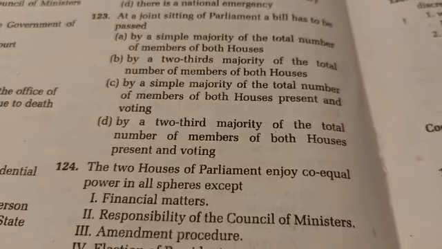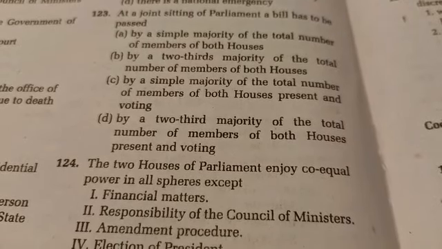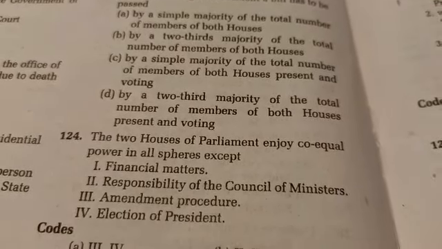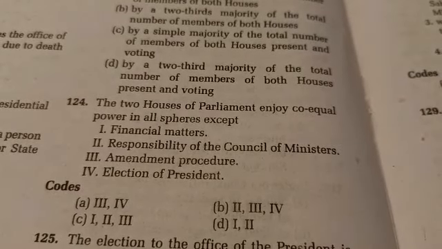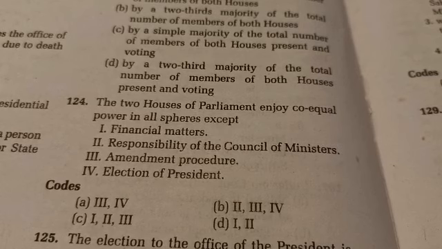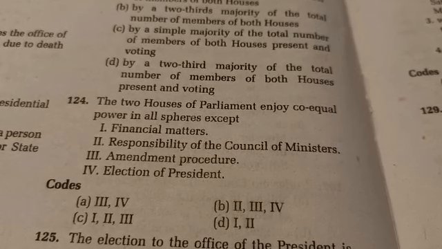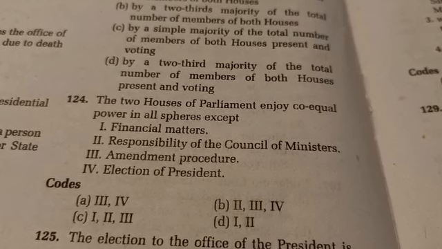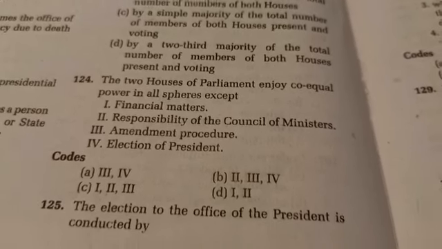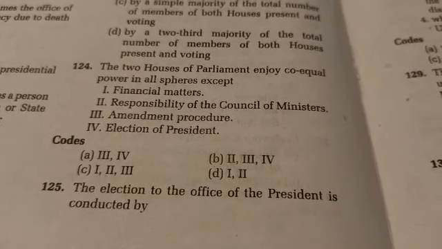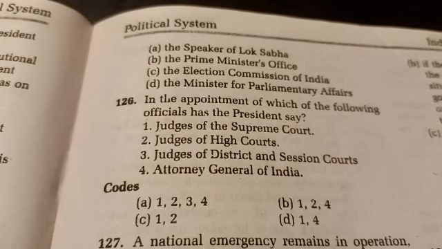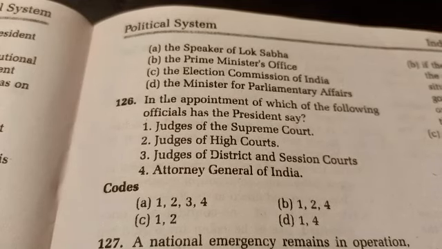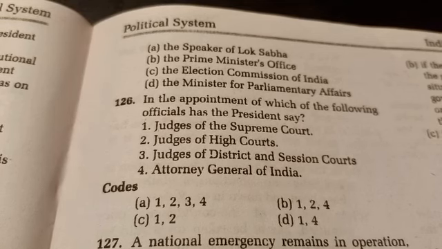The two houses of Parliament enjoy co-equal power in all spheres except. And the right answer is option D, financial matters and responsibility of the Council of Ministers. The election of the office of President is conducted by. And the correct answer is option C, by Election Commission of India.